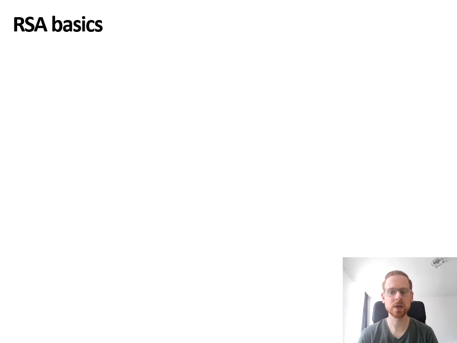And even if RSA is over 40 years old, it is still the most widely used and popular asymmetric encryption algorithm. And this is thanks to its simplicity and elegance and its proven security.